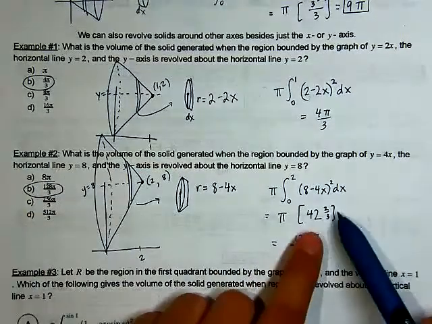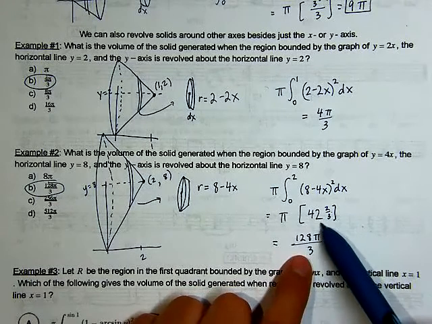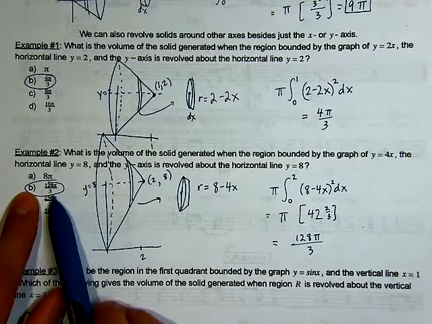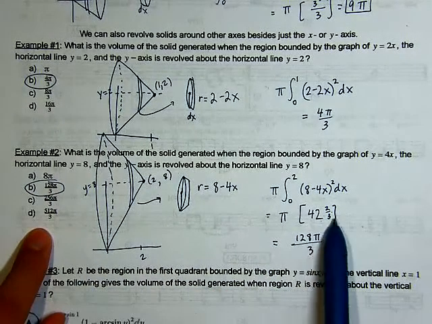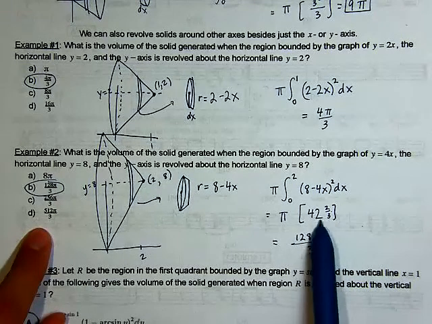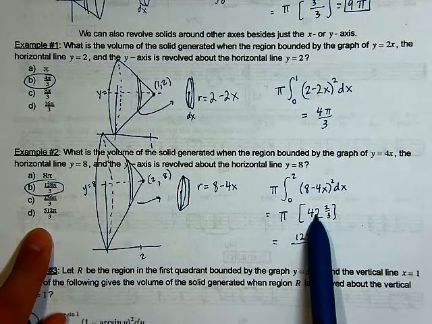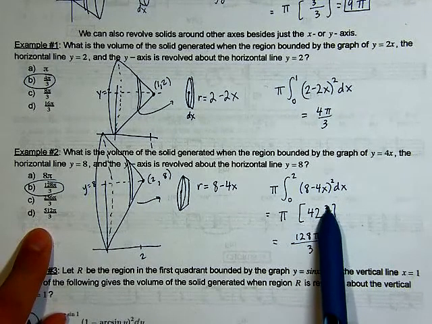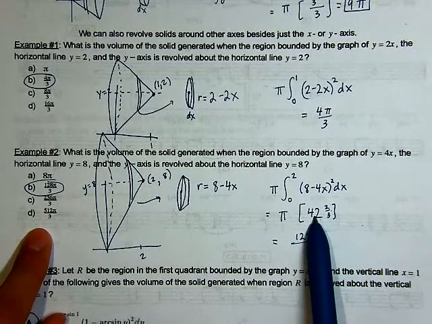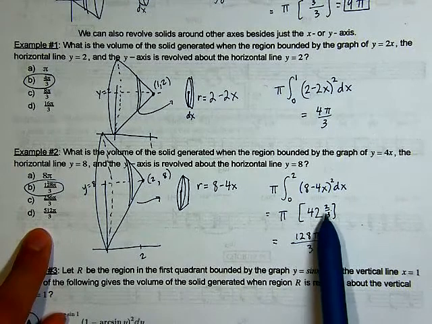Unfortunately, here, if you have it as a mixed number like this, you'll notice that won't show up in your answer choices. So recall how to change a mixed number to an improper fraction. You take the denominator, multiply it by the whole number, and then add the numerator. So here it'd be 3 times 42, which is 126, plus 2, 128.